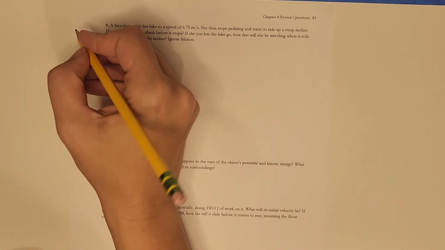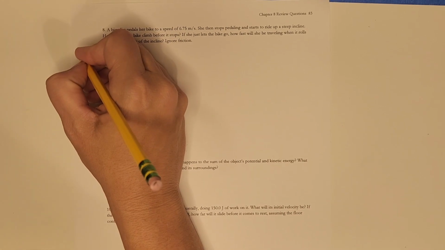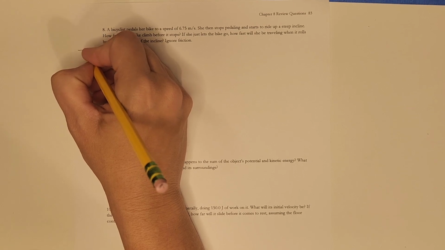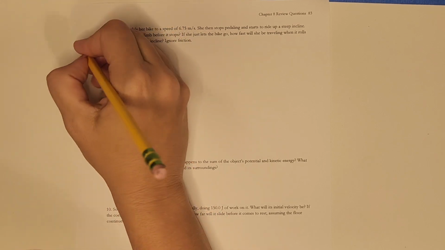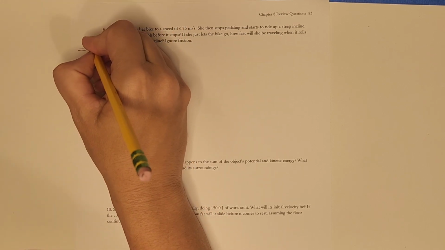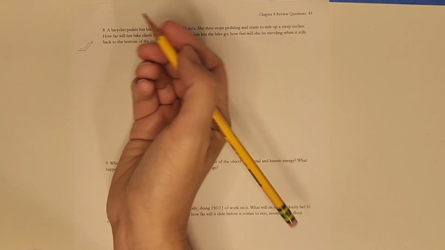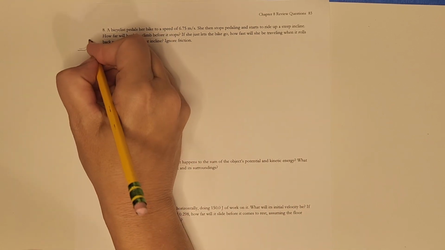So just graphically, what is happening here is she is going up this hill, and then the second question there has her going back down it, back down the same hill. She's not adding any more work, any more force to the bike.